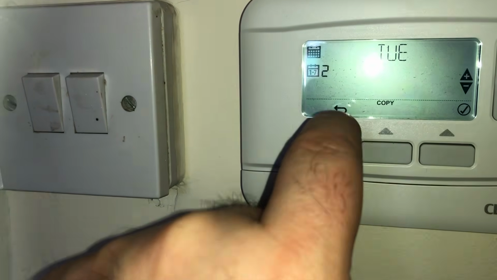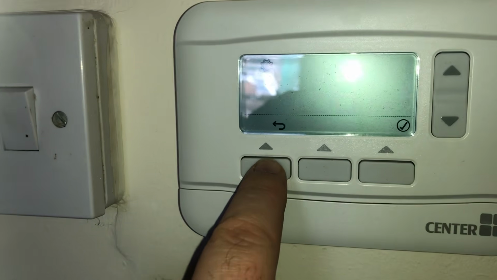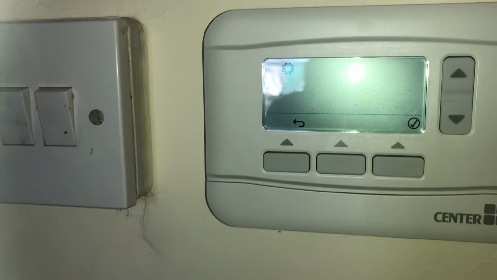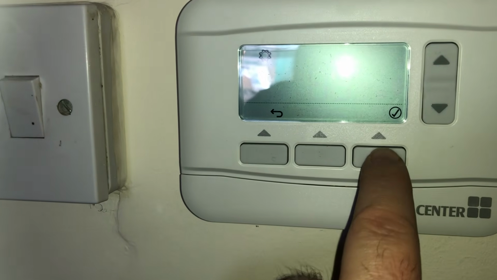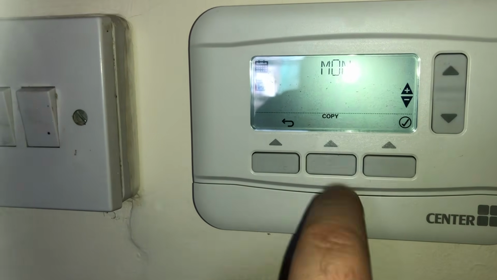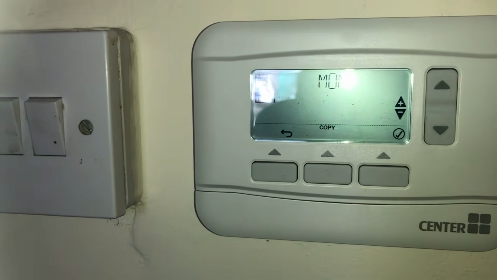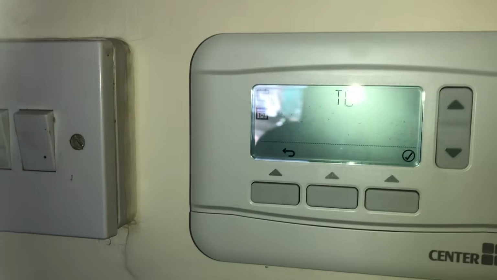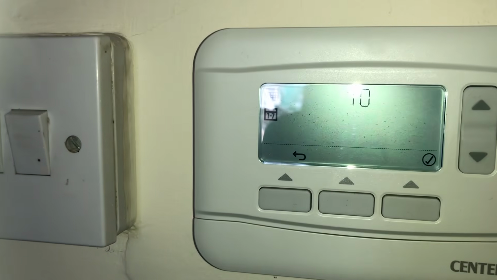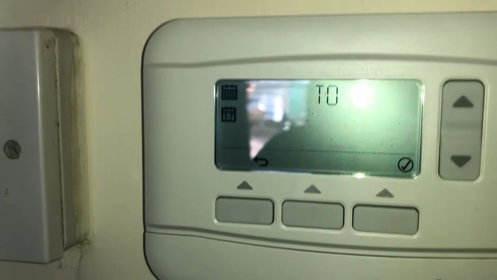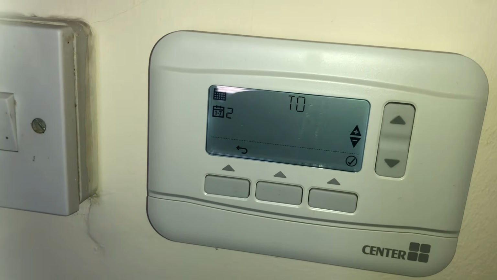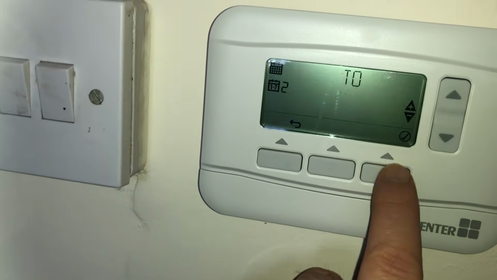Now then, this little arrow here is back. So you can go back. You're back on program. Now, let's go into program again. So we've got Monday. Now we've got this little thing here called copy. If I press that, it'll copy the program I've just set up for Monday, right? And then it'll ask me where I want to copy it to, which, if you can see, is day 2. So I'm going to go, yes, I want to copy it to day 2.